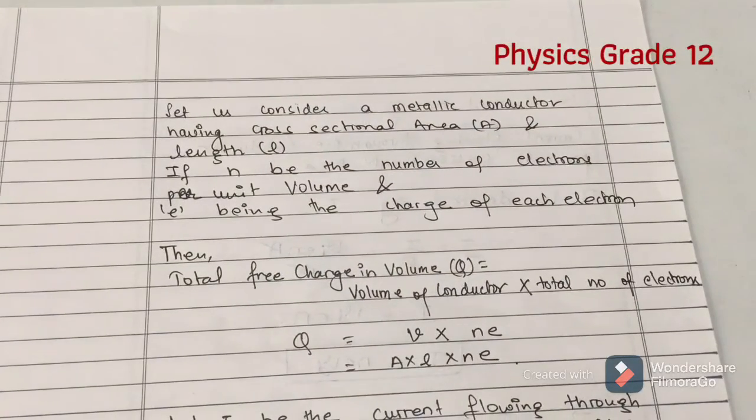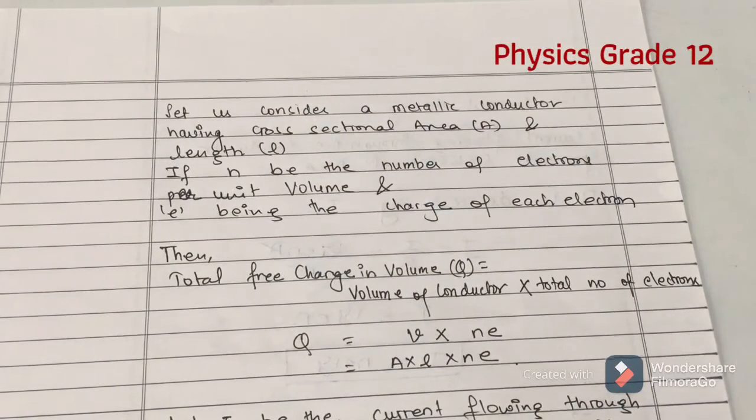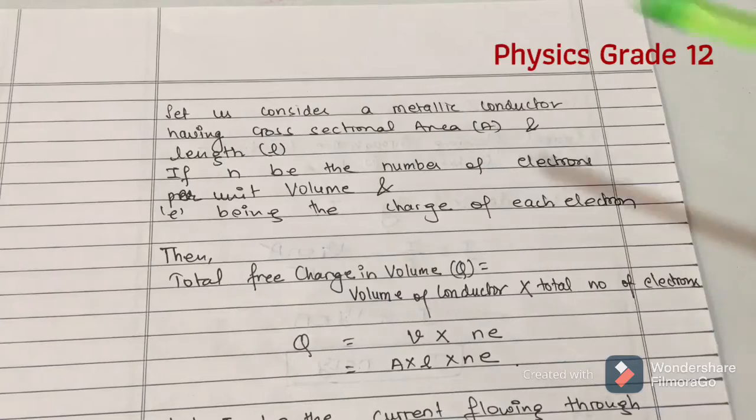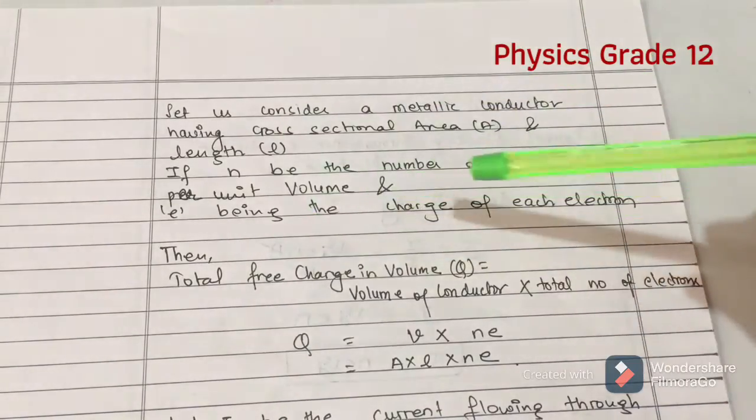Let us consider a metallic conductor having a cross-sectional area A, such that its length is L and N is the number of electrons per unit volume, E being the charge of each electron.